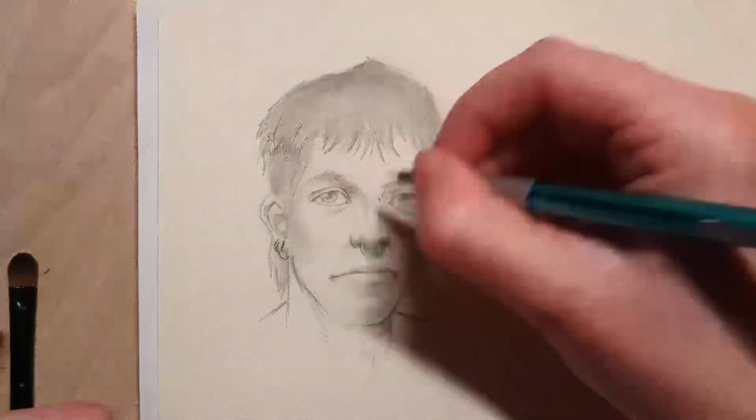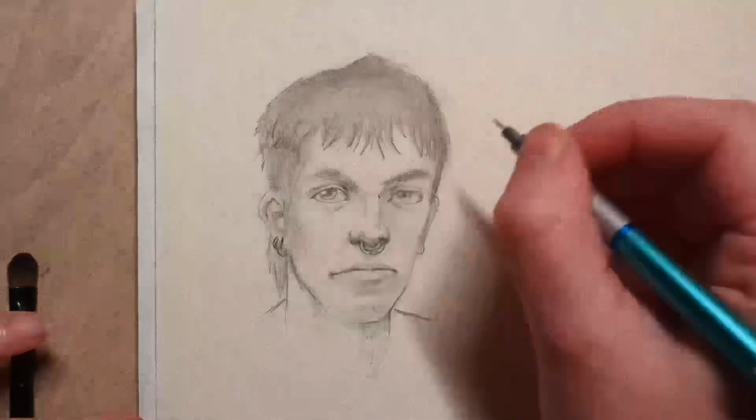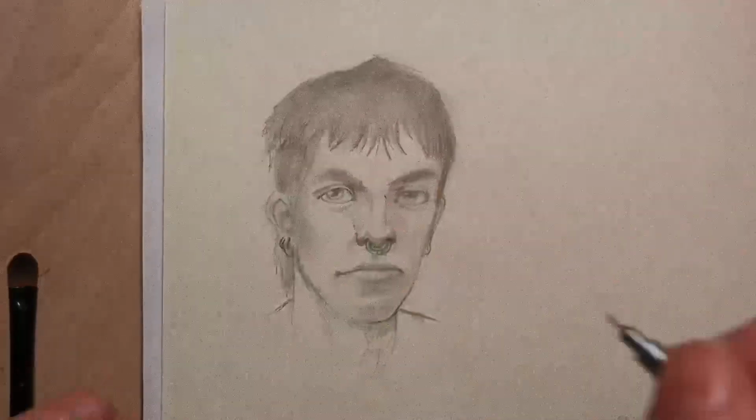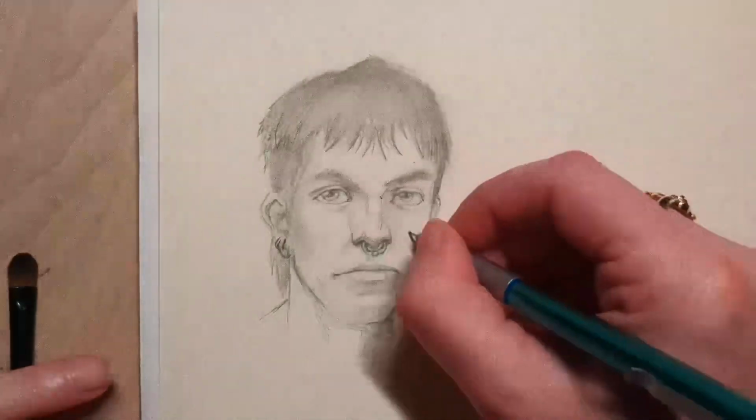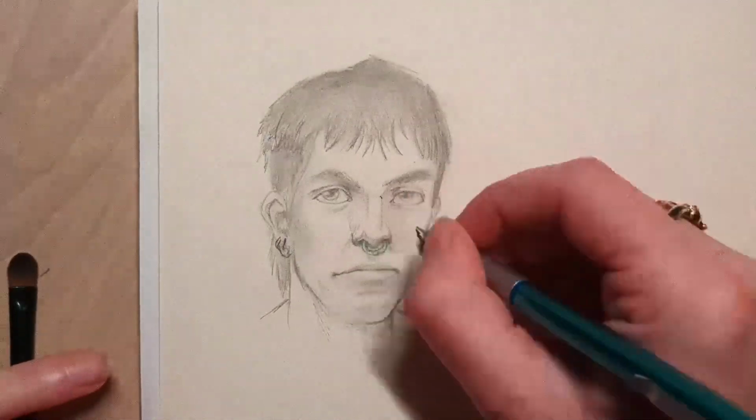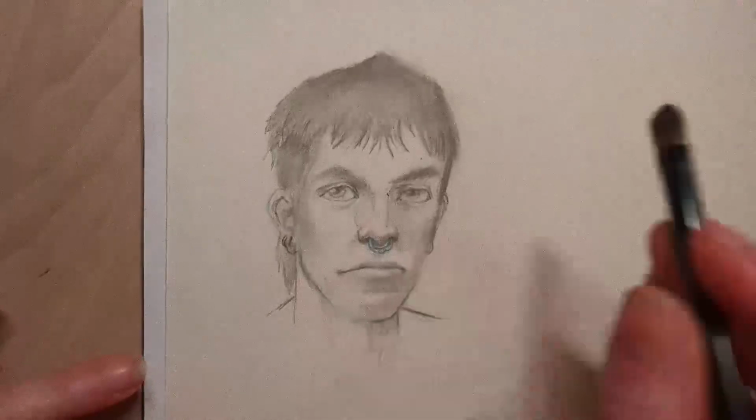When you're painting the face, you're looking for features that you can grab onto, as they say in the art world. What that means is very unique features of this particular person's face that will make them look like them.